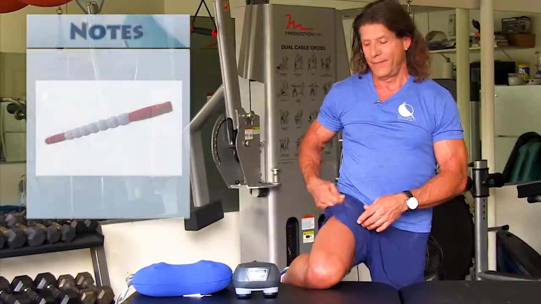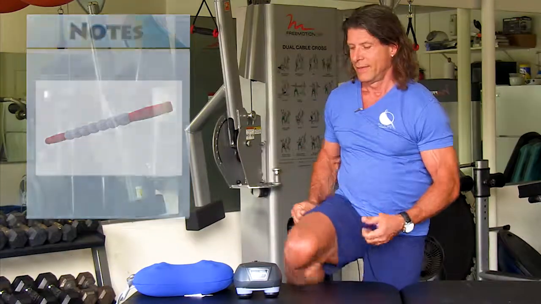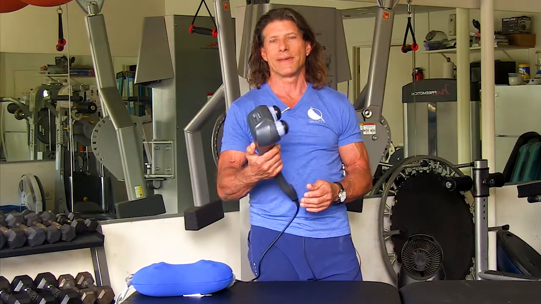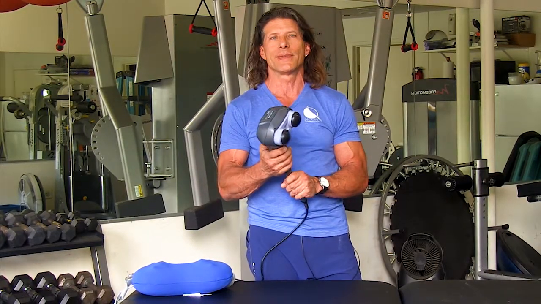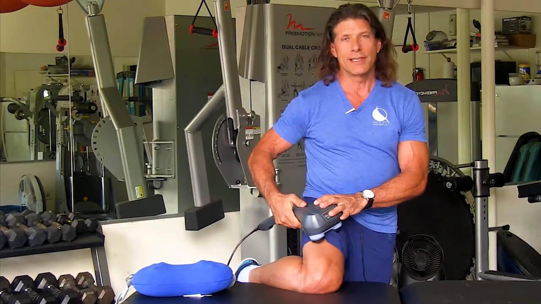Besides foam rolling, you could use a stick to roll your IT band. A couple things that I use: I bought this, it was fairly inexpensive. It's called a thumper or something like that. And you can use that as well. And it's real easy to transport.